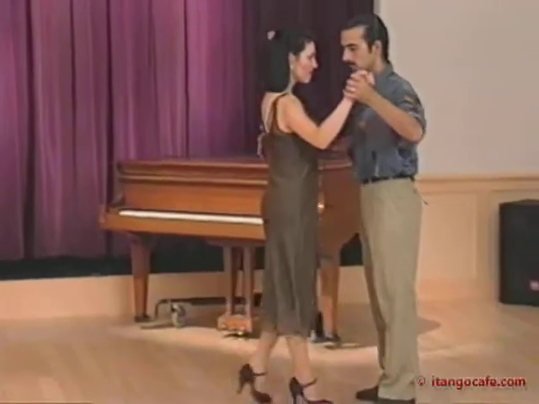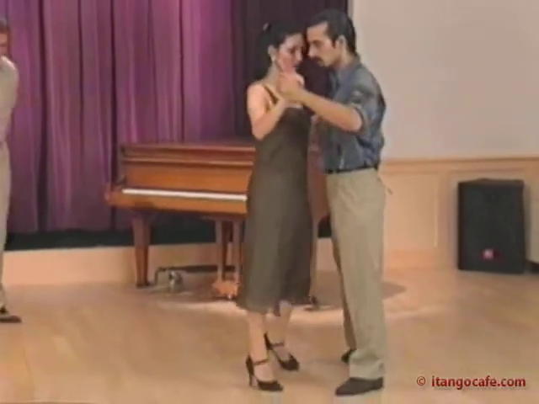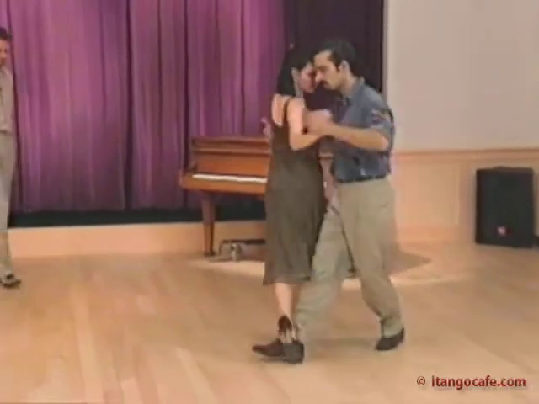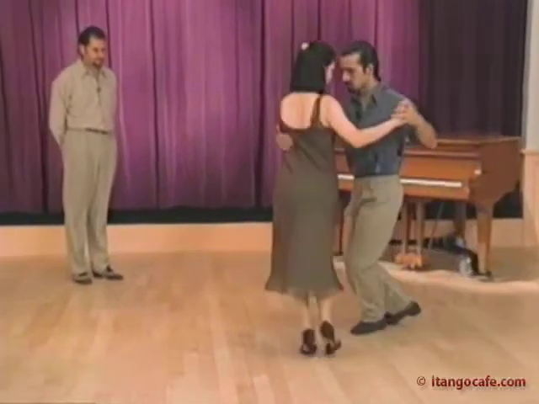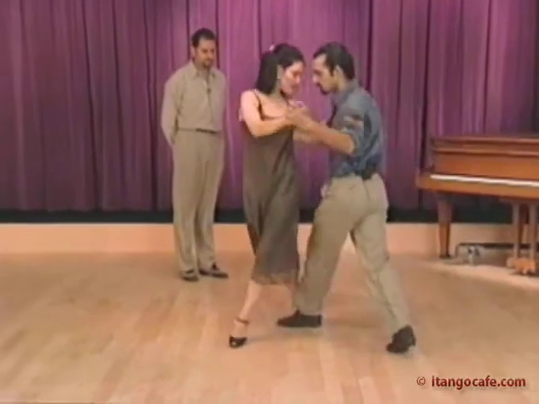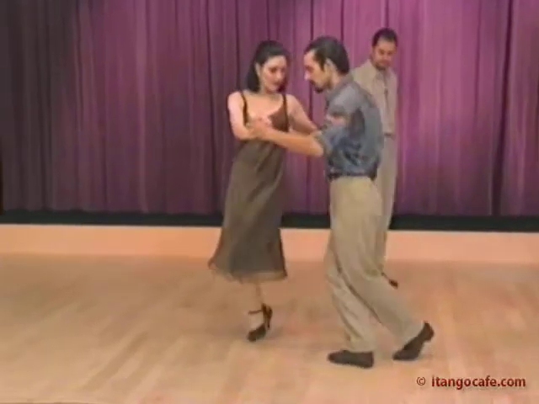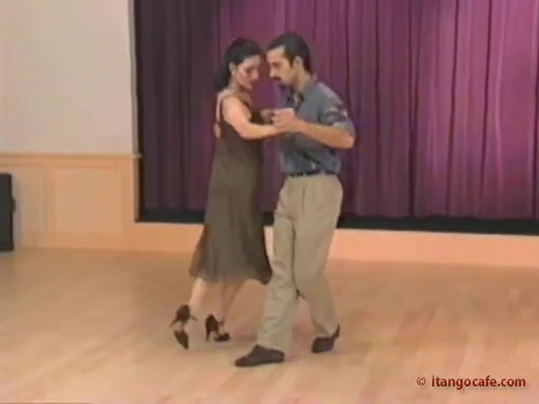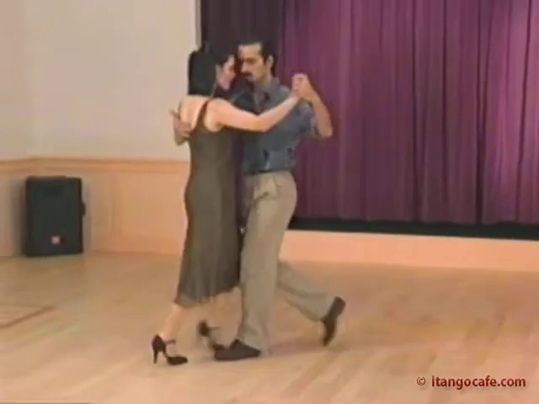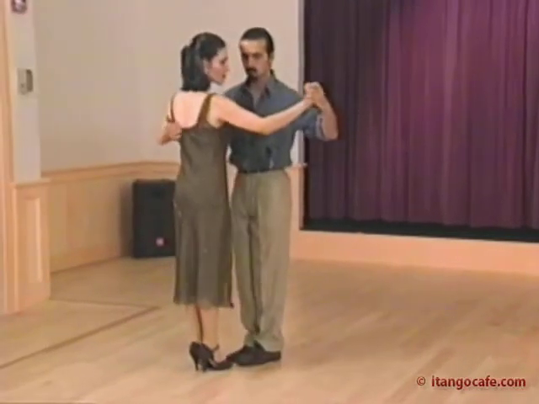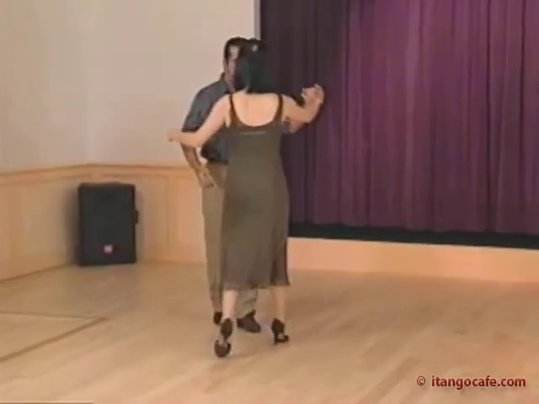The next step that we're going to see is a combination of ochos and sacadas. Let's do the step. And from the other side.